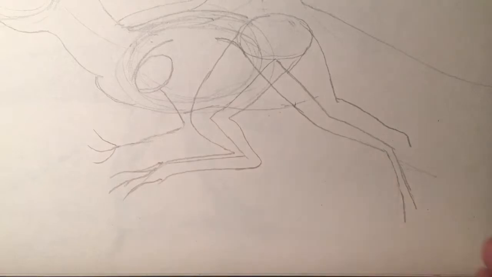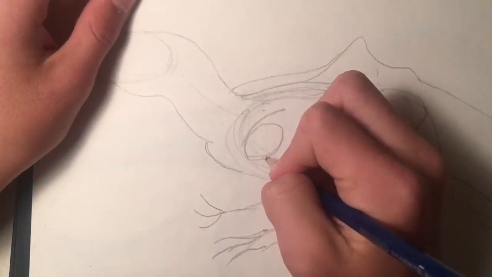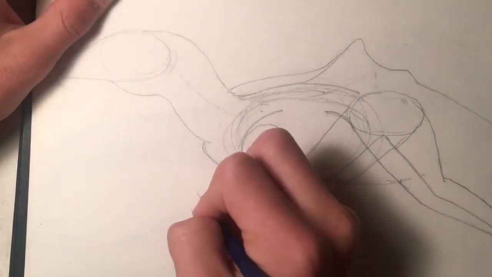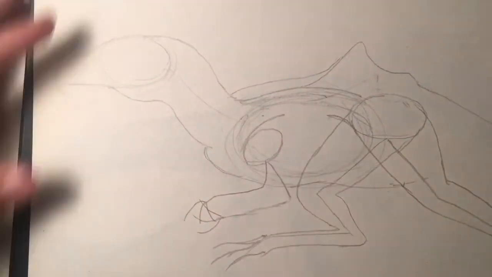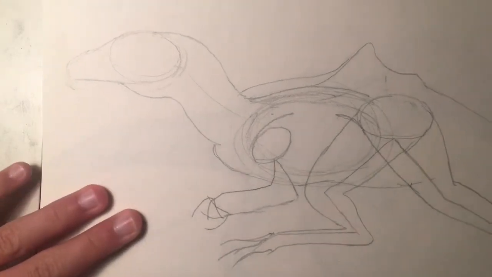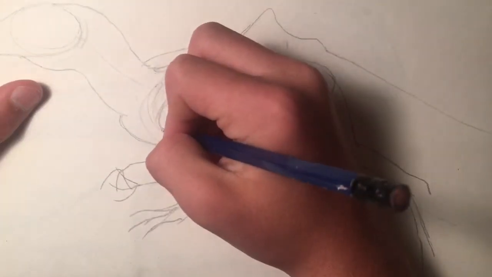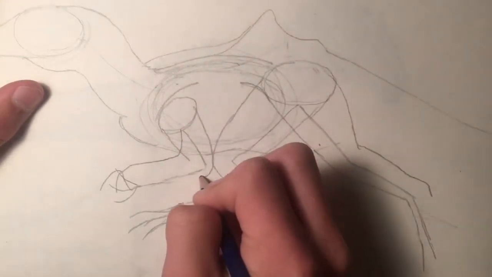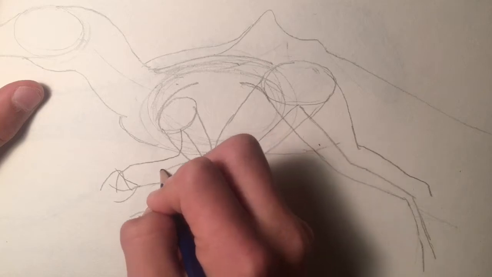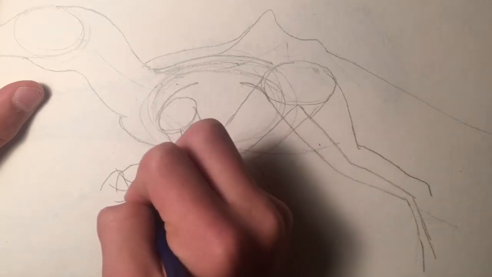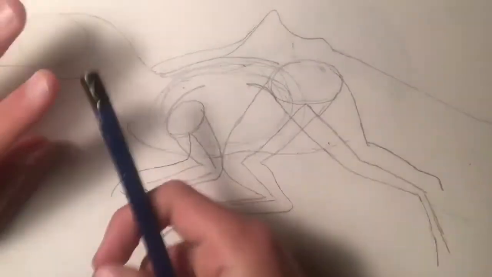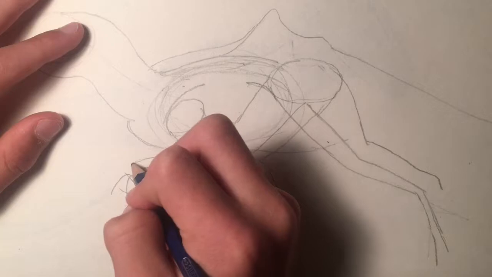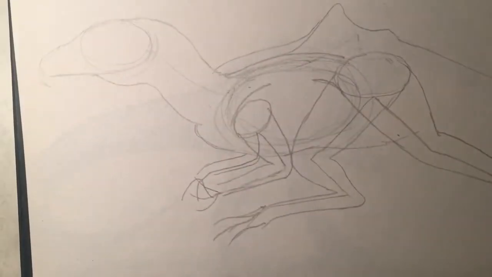Okay, this is just the basic skeleton structure, and then for this arm, it'll be something like that. There we go, this is the basic structure. Actually, I'll draw on the arms here. Okay. There we go. This is our basic structure.